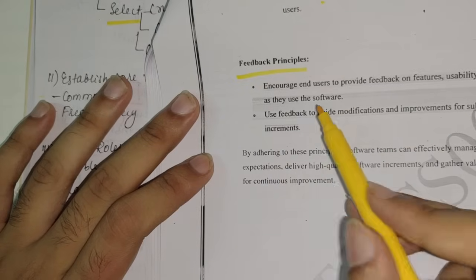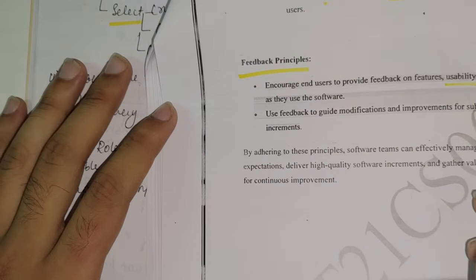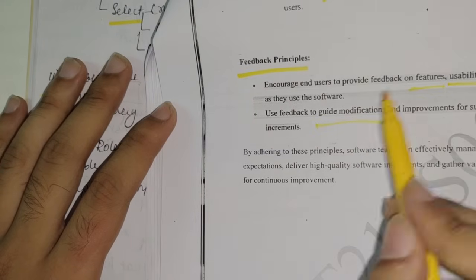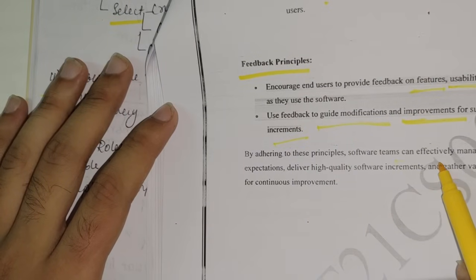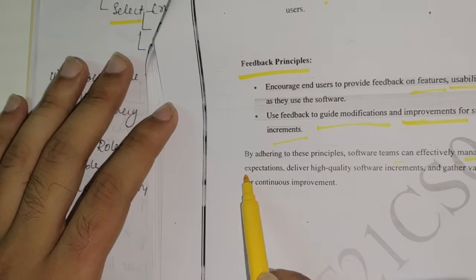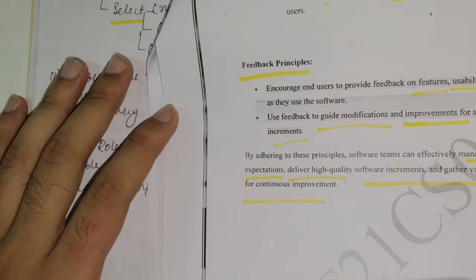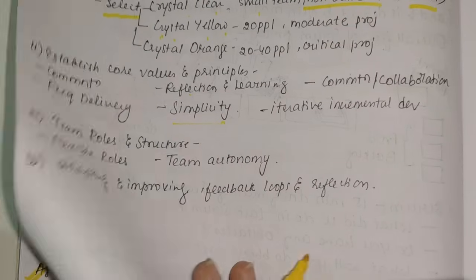In feedback principles, we should encourage our users to give feedback on reliability, usability and features. By taking this feedback, we can guide the modifications and improvements for subsequent increments. So by obeying these principles, software teams can effectively manage customers' expectations, deliver high quality software and gather valuable feedback for continuous improvement. So here we reach the conclusion of the third module.